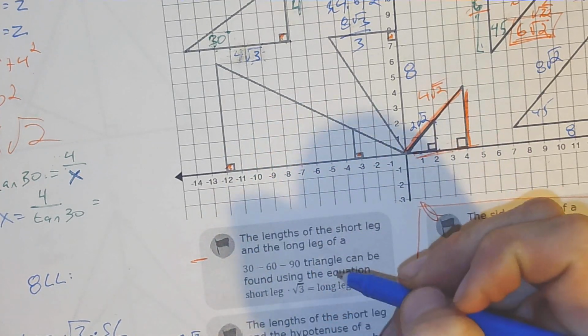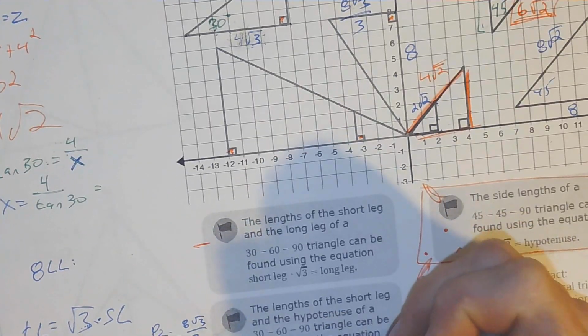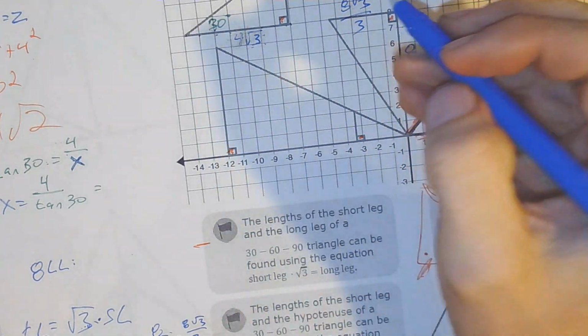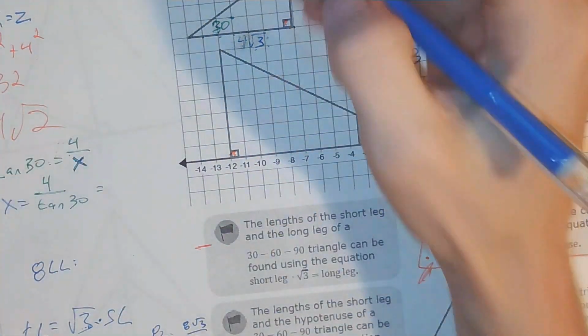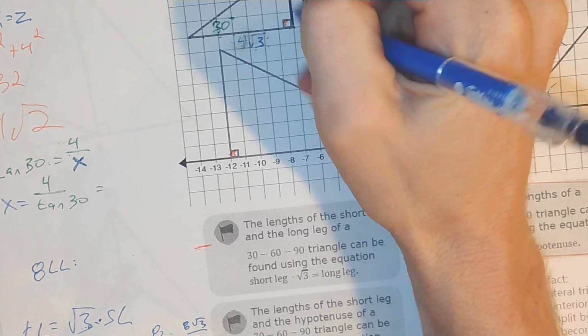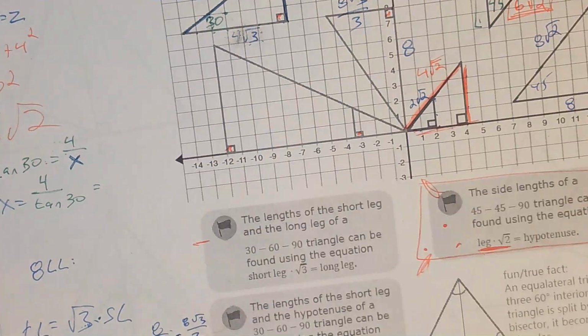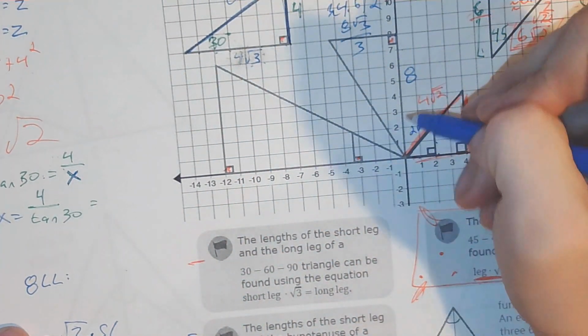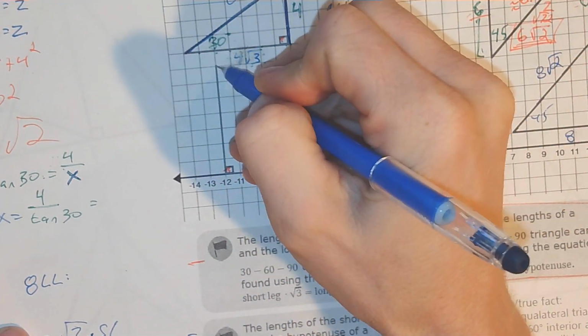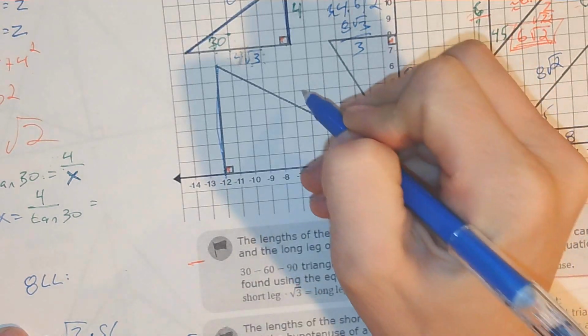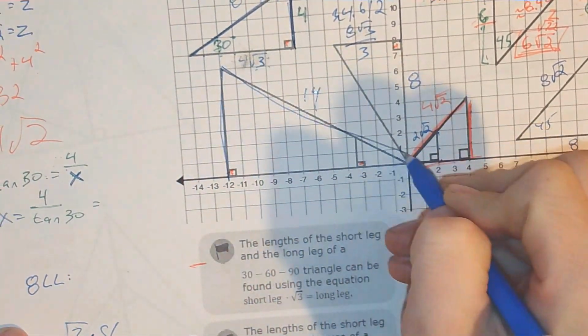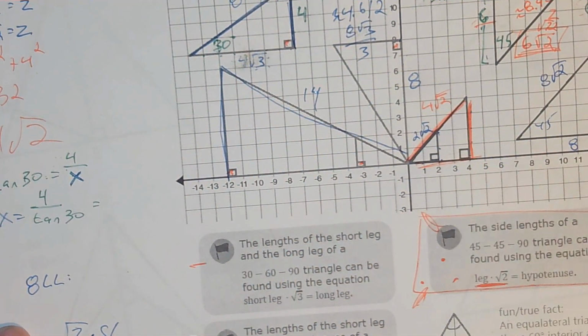So then the hypotenuse is easy. It's double the short leg, right? So if our short leg here was 4, then our hypotenuse is 8. If our short leg here is 7, our hypotenuse is 14. So that's how all that works over here. That is some stuff that should be able to help you out.